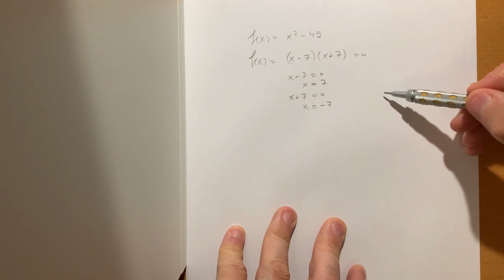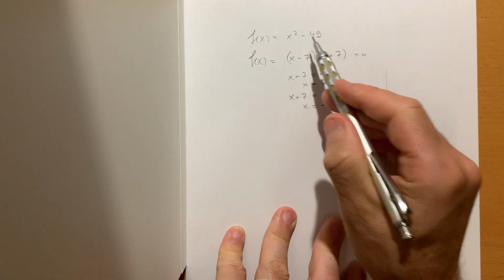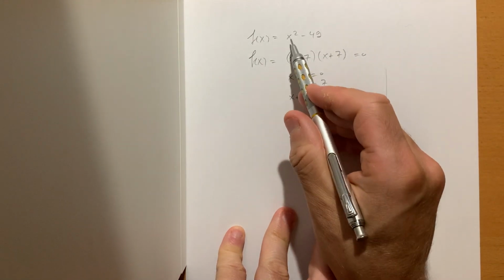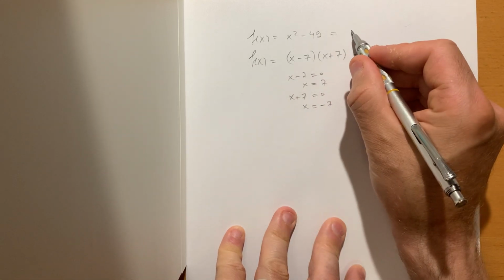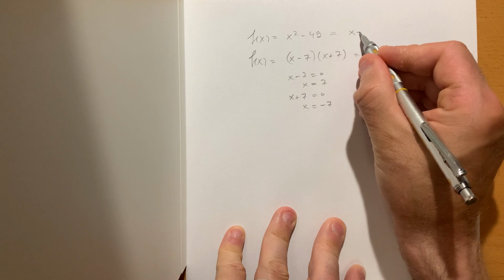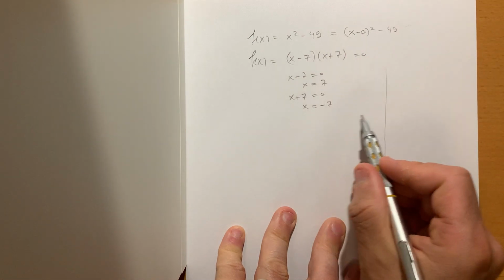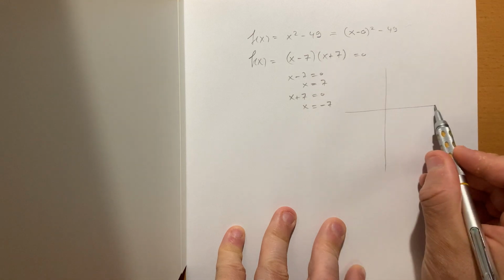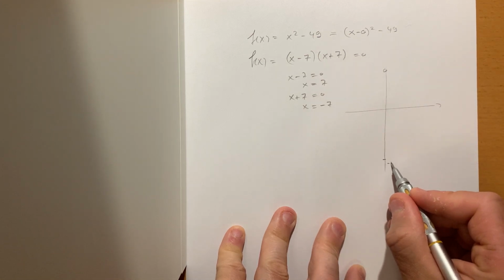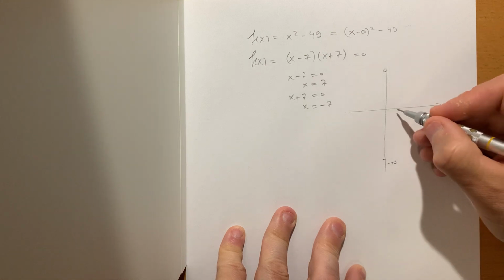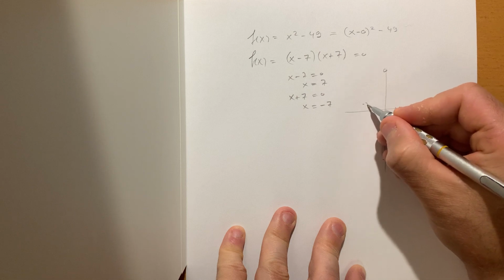Now look, you know the y-intercept will be at minus 49, and you can also see that this is in fact in vertex form also, because you could write it as (x minus 0) squared minus 49. So here we go. Let's say this is minus 49. This would be 7 and minus 7.